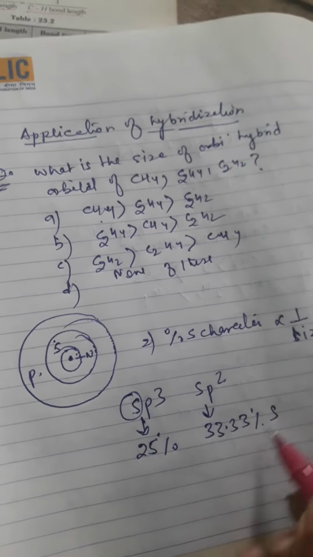So the interaction of s character towards the nucleus is much more. That's why molecules with a higher percentage of s character have smaller size as compared to those with a lower percentage of s character. This formula has been derived from this paragraph, you can also note it in your notebook.